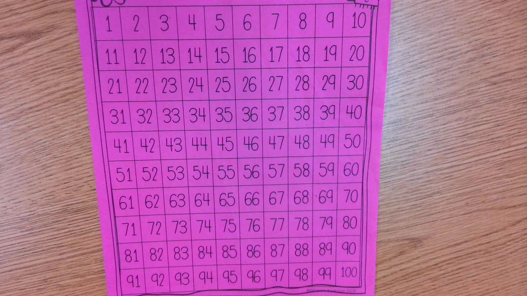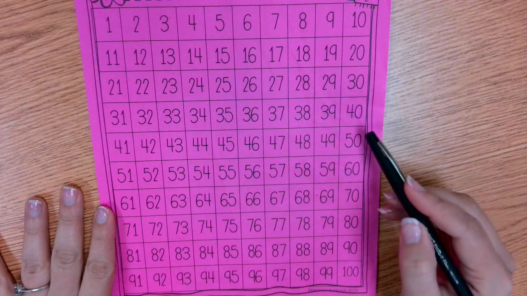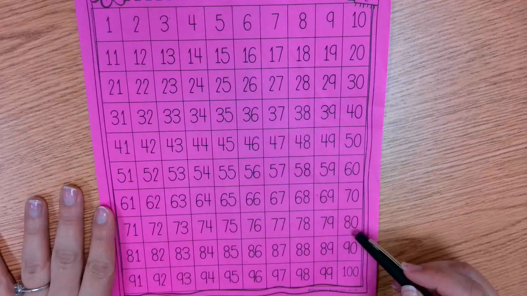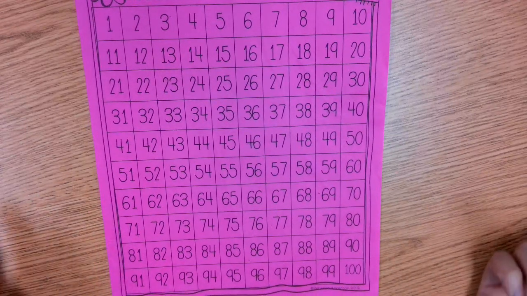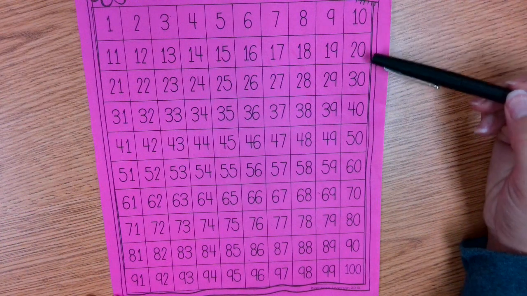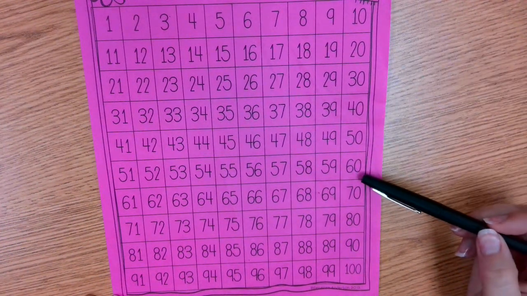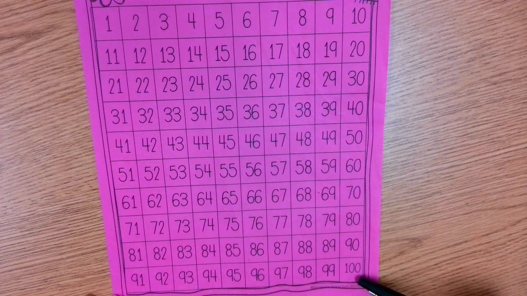Today for counting, we are going to count to 100 by tens. So I want you to count with me and say the numbers. Ready? 10, 20, 30, 40, 50, 60, 70, 80, 90, 100. Let's do it one more time.